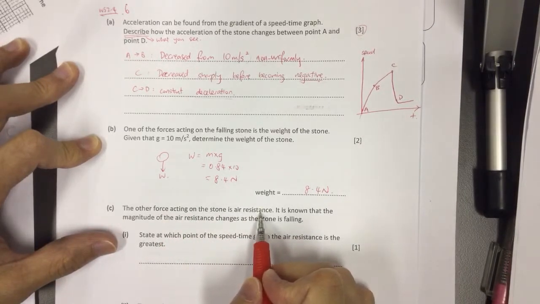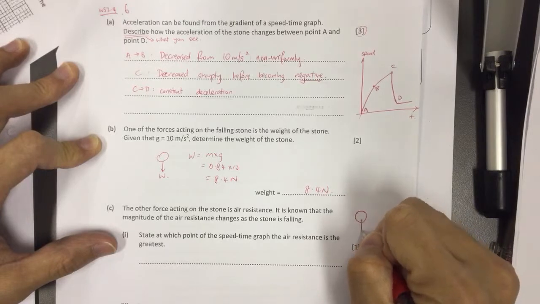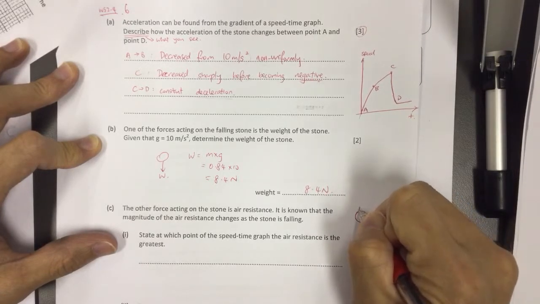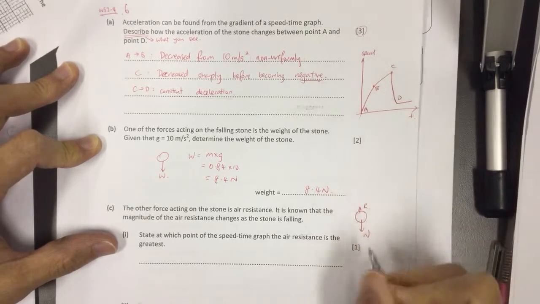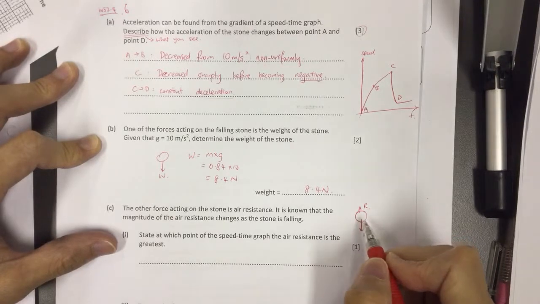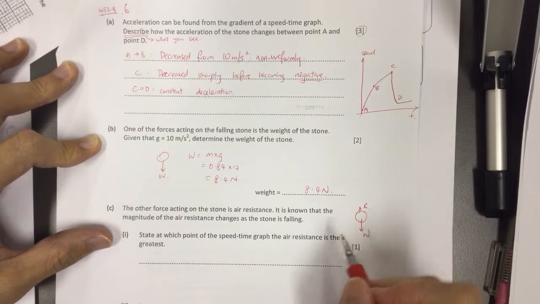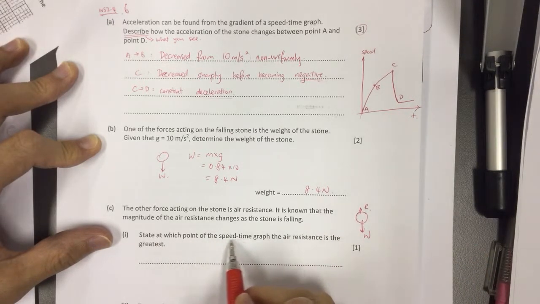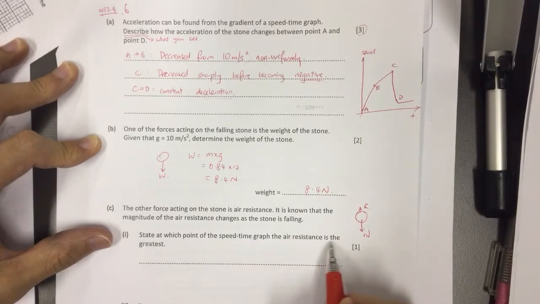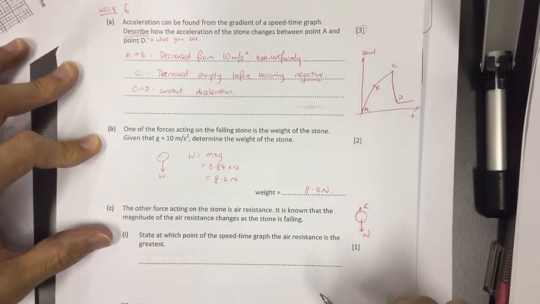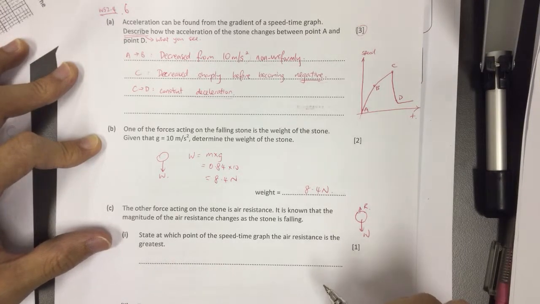We know that as a stone falls, air resistance is pushing against it, and this air resistance gets bigger and bigger over time, the faster it falls. State at which point in the speed time graph the air resistance is the greatest. When is there the greatest air resistance?